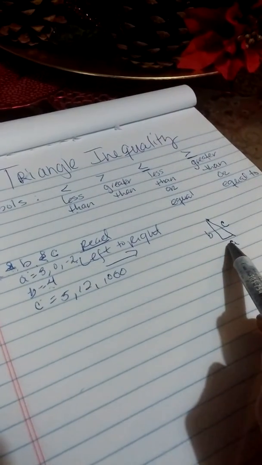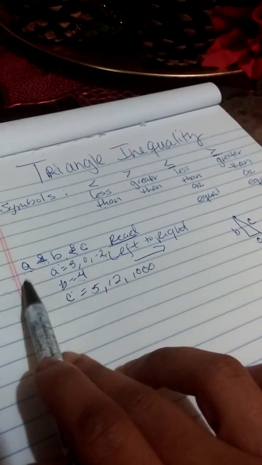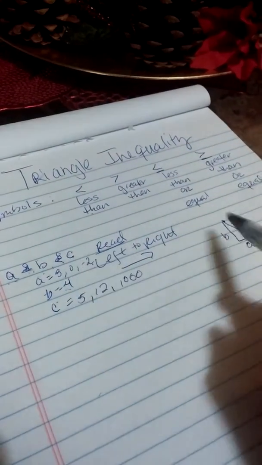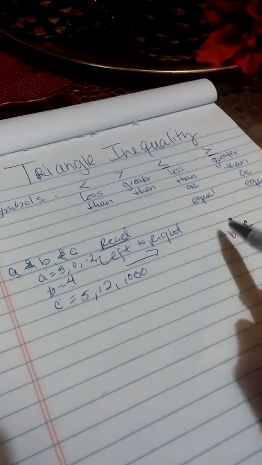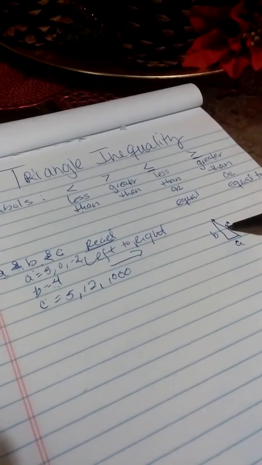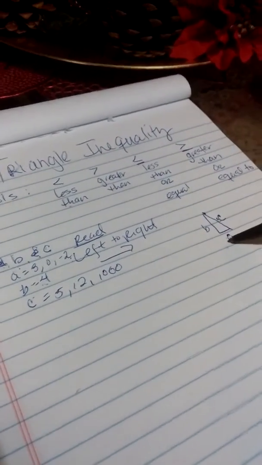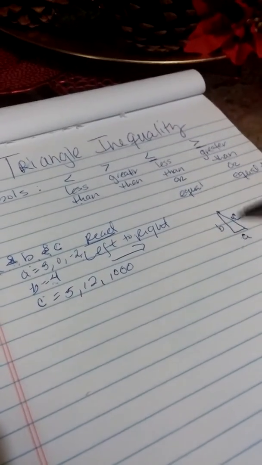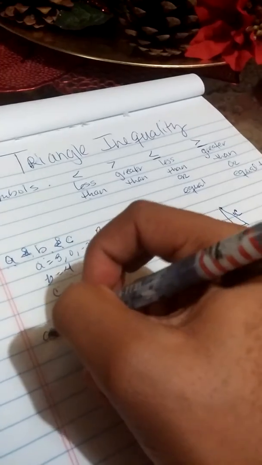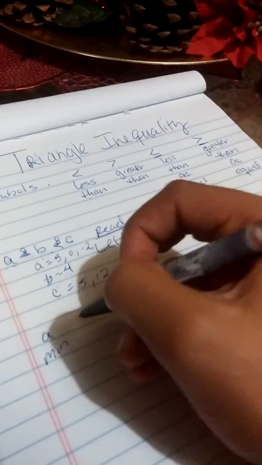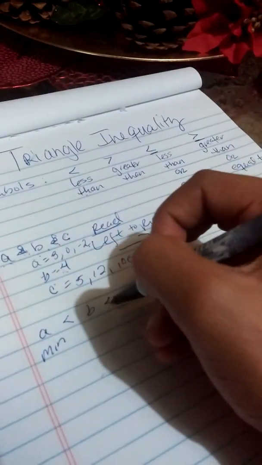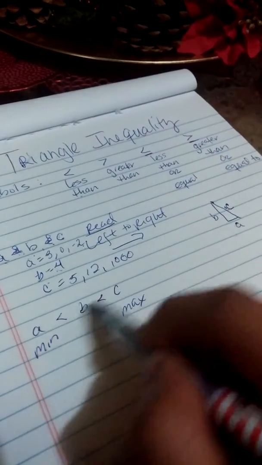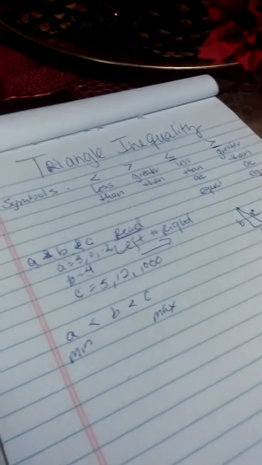So we're saying A is the smallest value, C is your biggest value, and B is going to be that side length in between the smallest and the biggest side. So it's going to be any value between the smallest and the biggest. So we're saying A is our min, and C is our max. And B is going to be any number in between our min and max number.